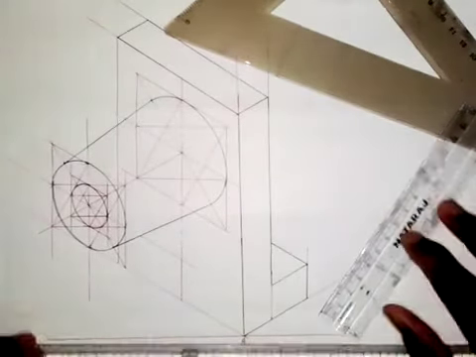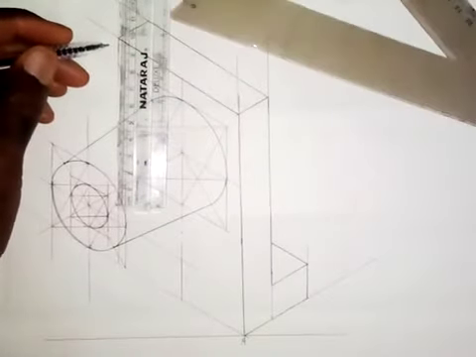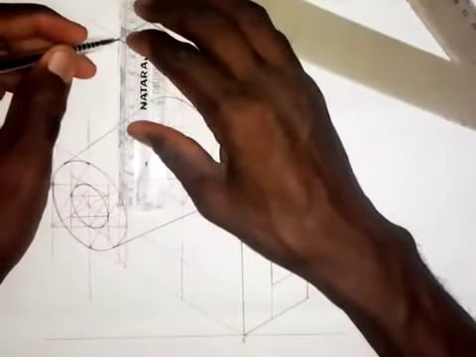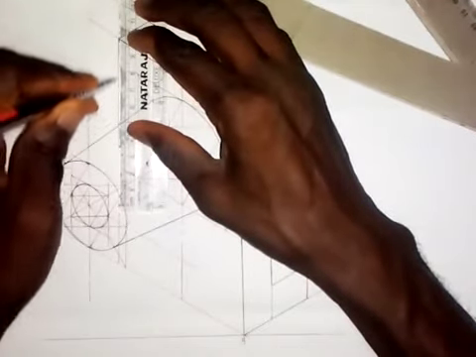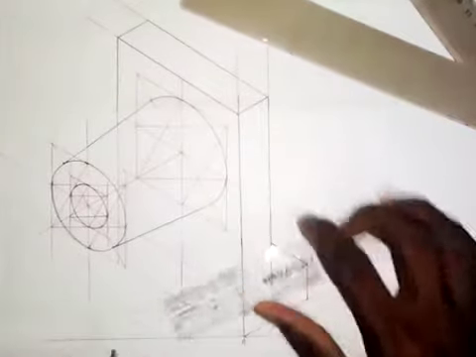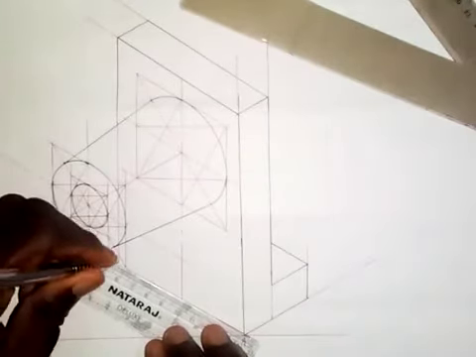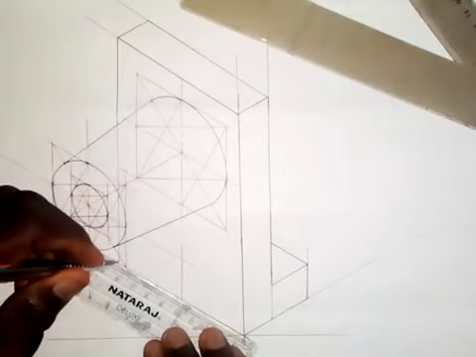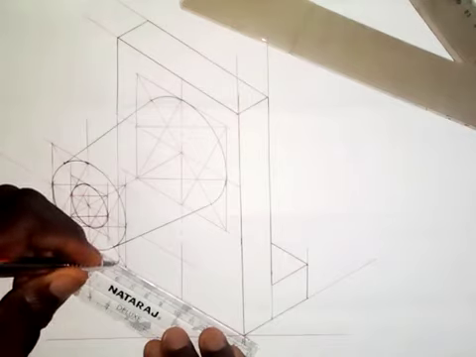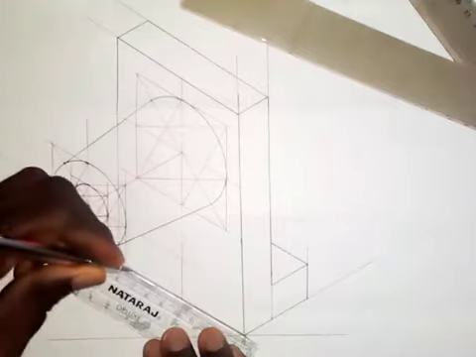So the next thing I'm going to do is that I will need to make this line a thick line. Okay, and then from here to here, from this point down here will be a thick line.